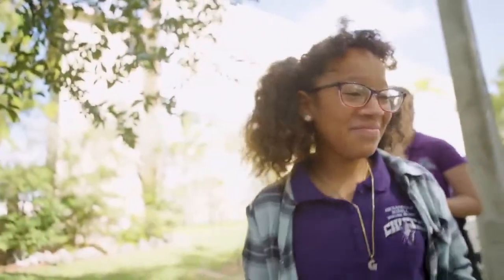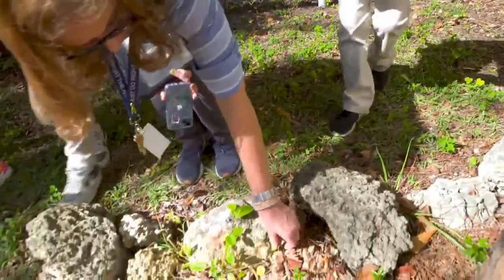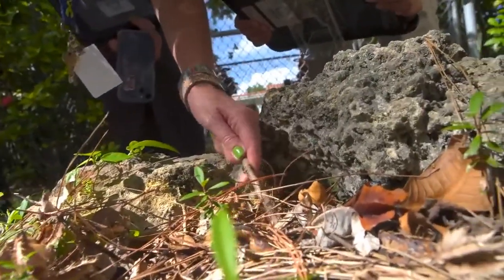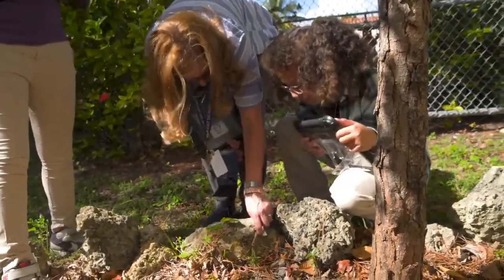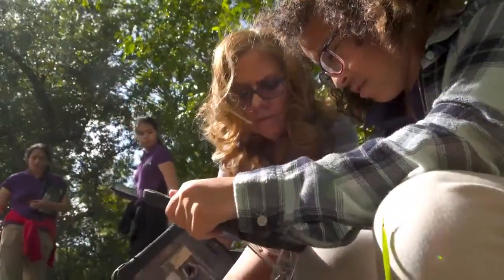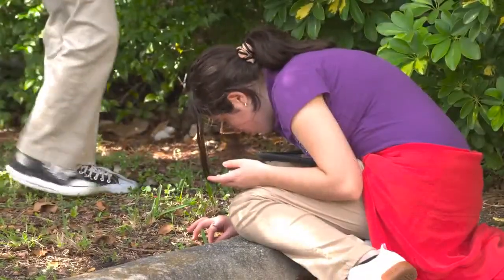Another way we use the tablets, instead of researching online, you're doing your own research by photographing things that you want to then draw. When I go outside and take photos of plants and bugs, I actually feel happy that I'm discovering something new.